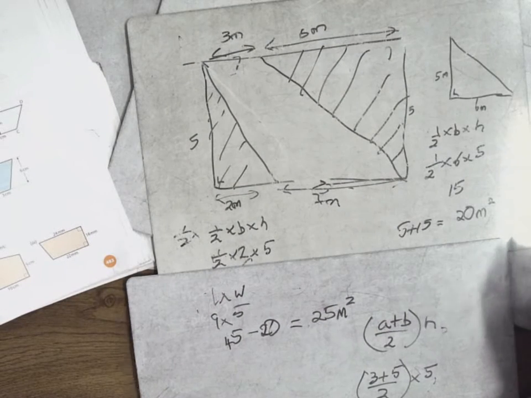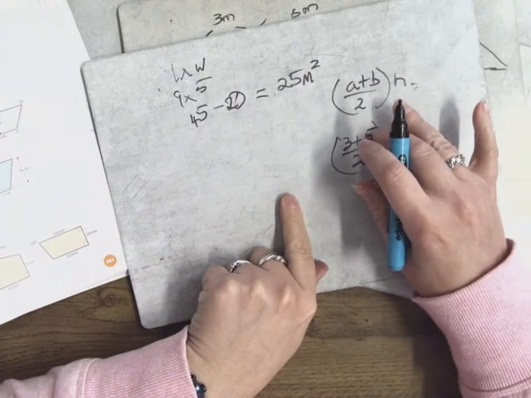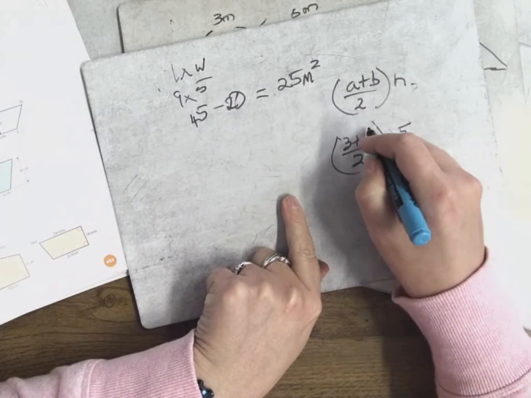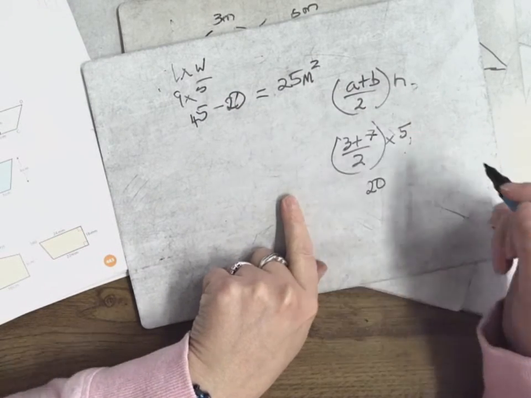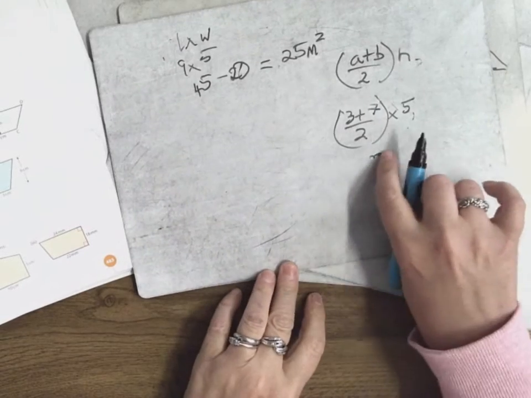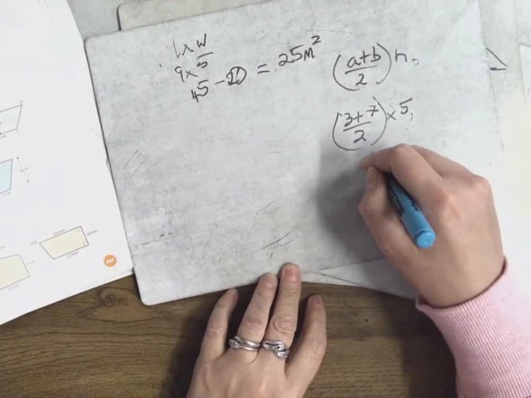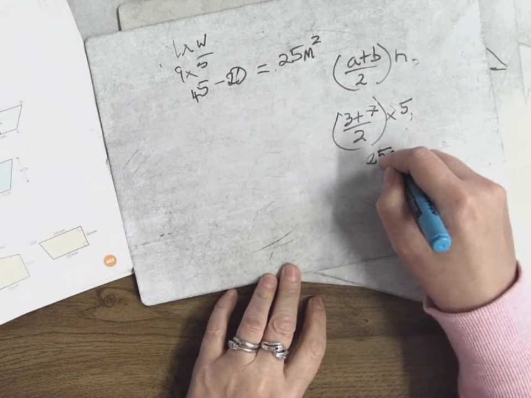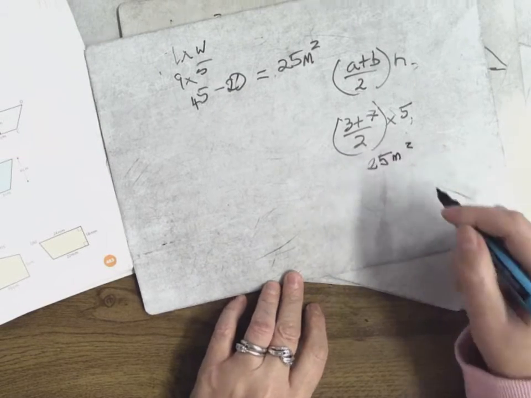Is it not 7? Oh, it's 7, yeah. It's 3 plus 7. Sorry, one of the lines is 3, the other is 7. So it's 3 plus 7 over 2 multiplied by 5 into the calculator, and that's actually 25. Thank God. Okay? So that's two ways to do it.